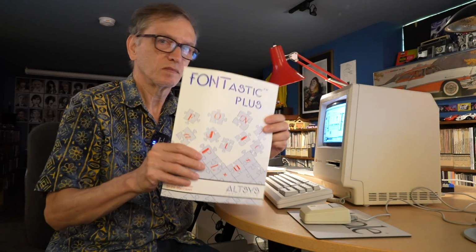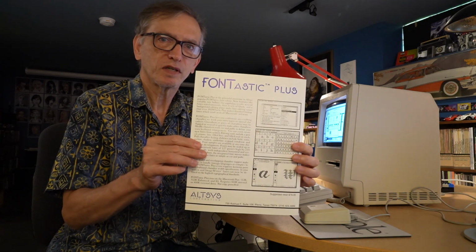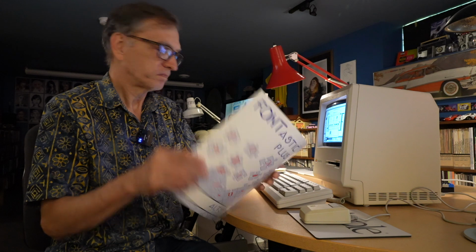It looked something like this, only smaller. This is actually the flyer for FONTastic Plus, which I still have. When I contacted Jim Von Air, I asked him about that too, and he didn't have a copy of the manual either. All he had was an empty box, unfortunately. And he checked with his former colleagues from AltSys, and none of them have it either. So I'd love to find one, even a PDF or anything.